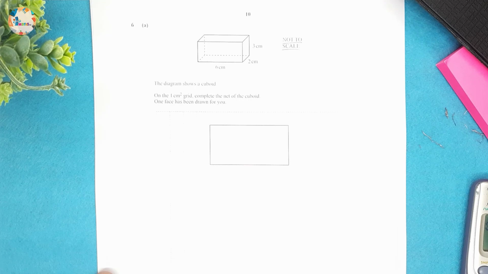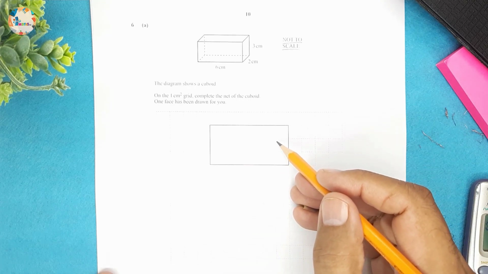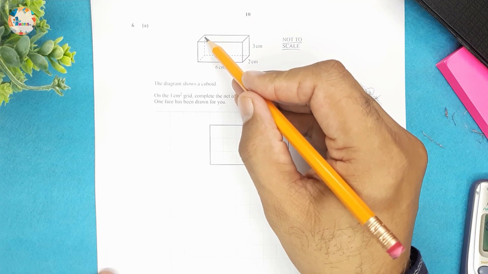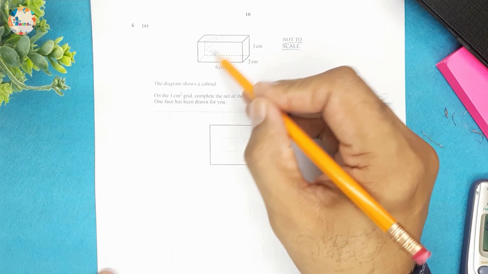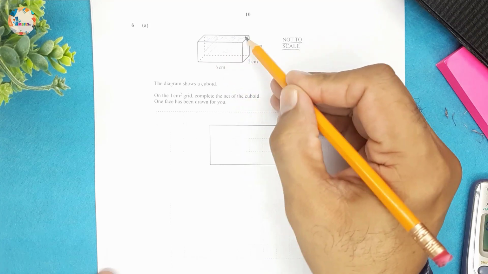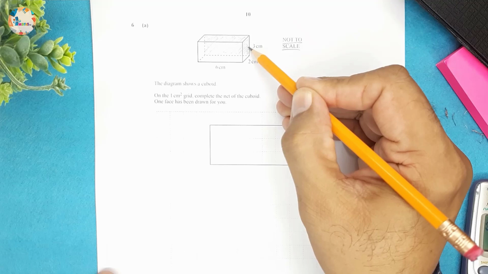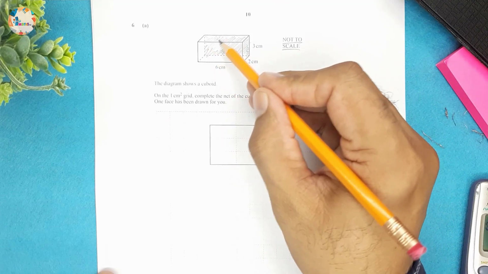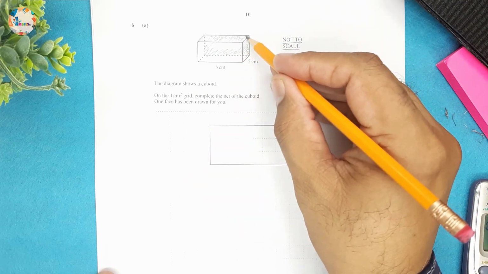So one face they have drawn for us, and for example, if we consider this face, I'm shading it for your conceptual clarity, this face, which is the behind face, not the front one.